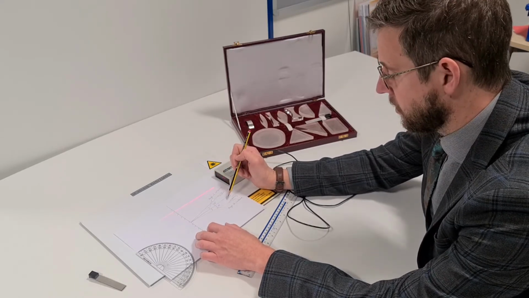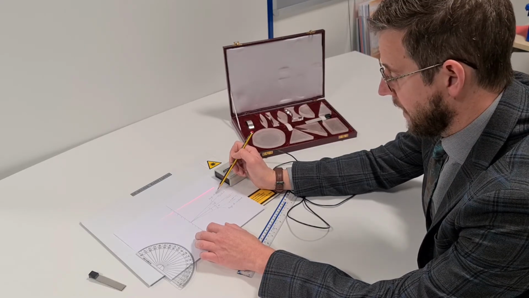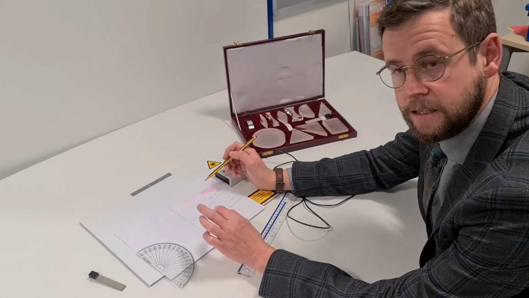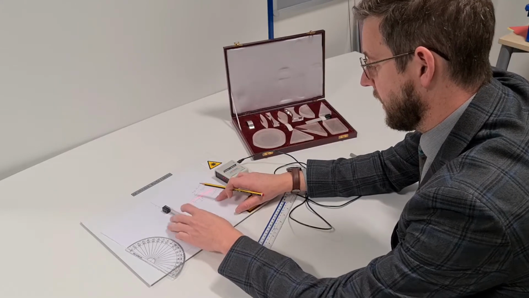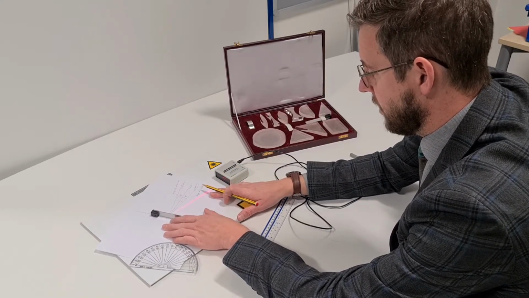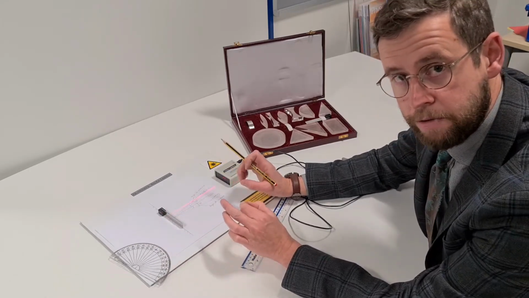So the incident ray had an angle of incidence of 10 degrees, the reflected ray has an angle of reflection of 10 degrees. What I find is that no matter what angle I shine this in at, it always comes out the same angle. And this is called the law of reflection.